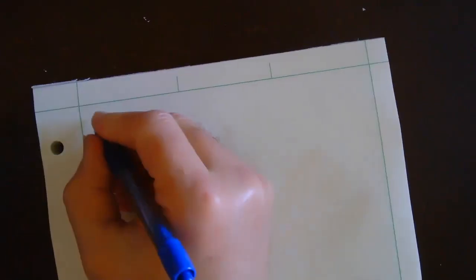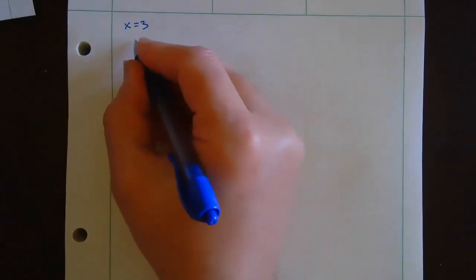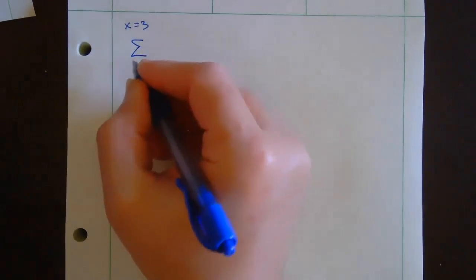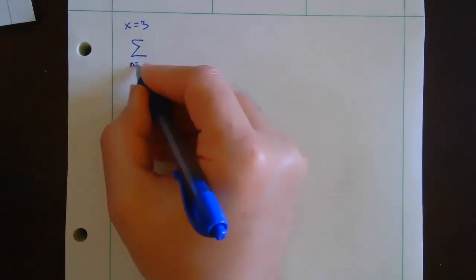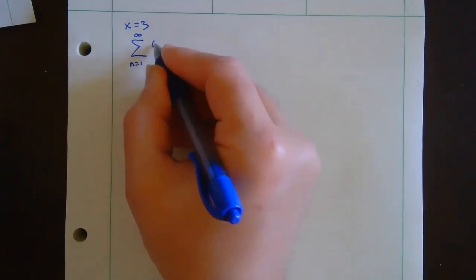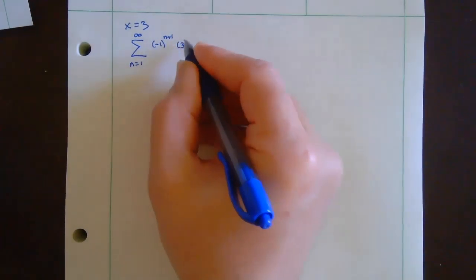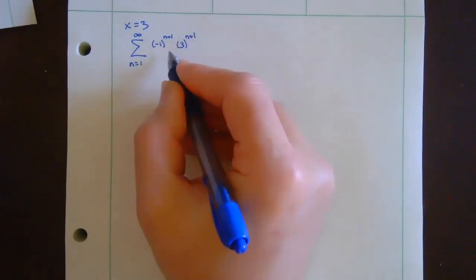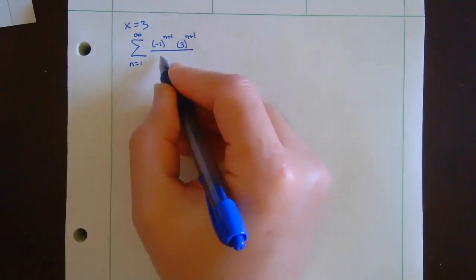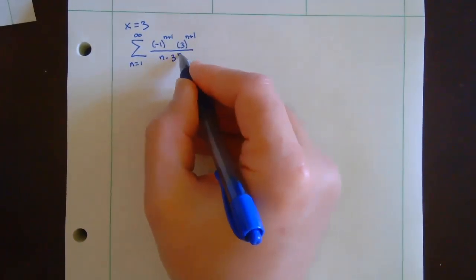So x equals 3. I wish I was doing this in front of you guys. Okay, at x equals 3, the series becomes the sum from n equals 1 to infinity of (-1) to the n plus 1 times 3 to the n plus 1 over n times 3 to the n.